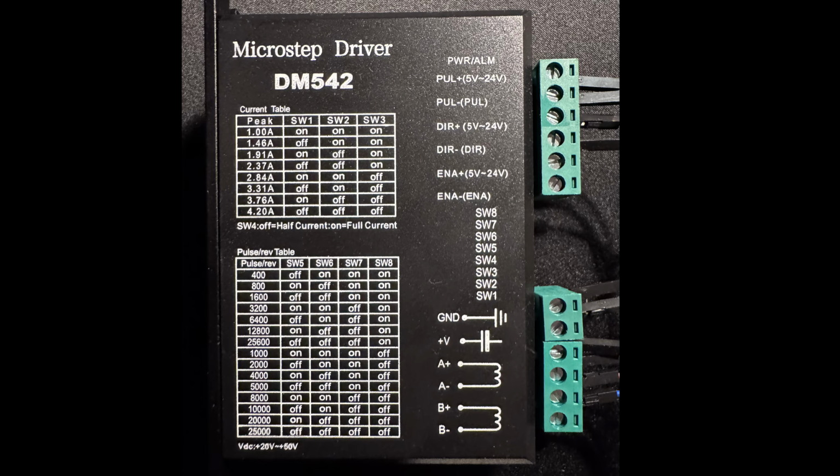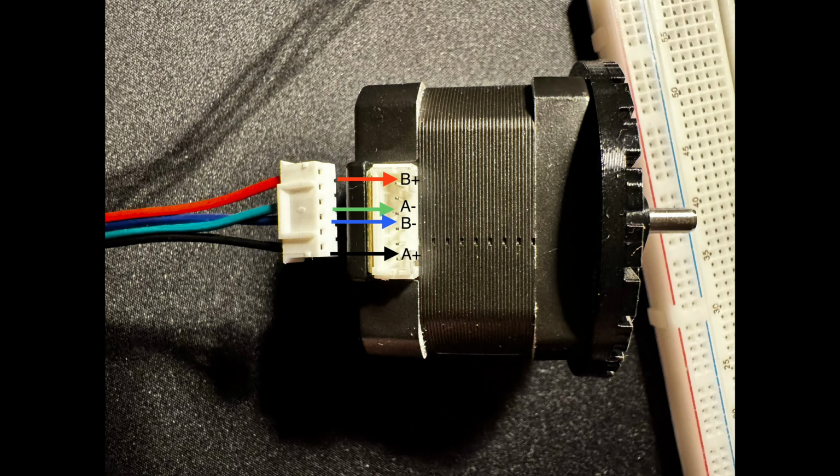One important safety rule: never connect or disconnect the motor wires while the driver is powered. The motor coils are inductors, and disconnecting them under power can generate voltage spikes that may damage the driver.